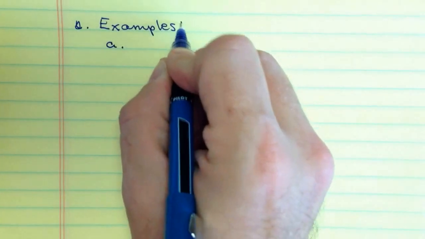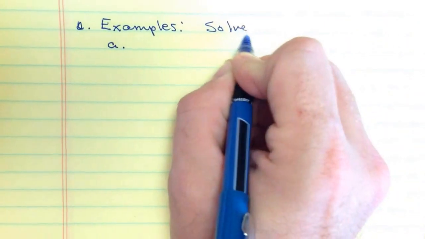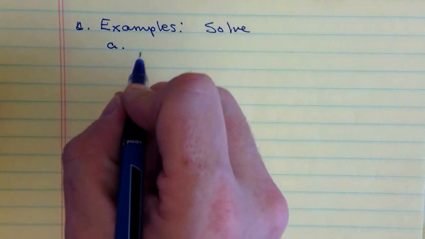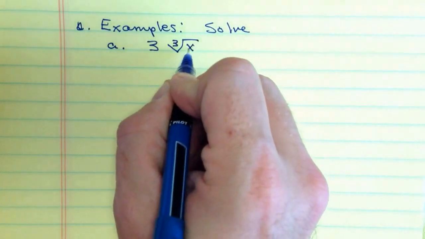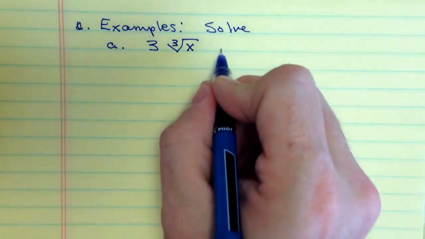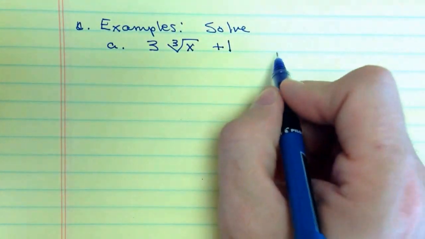Alright, so let's try this one. So big 2, some examples. Alright, first example, so let's just say solve. Let's try 3 times the cube root of x plus 1 equals 16.